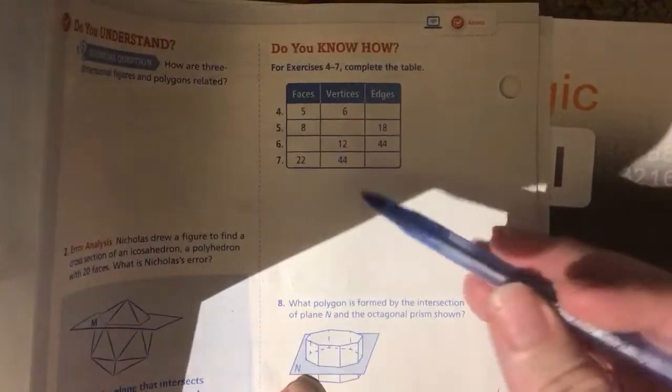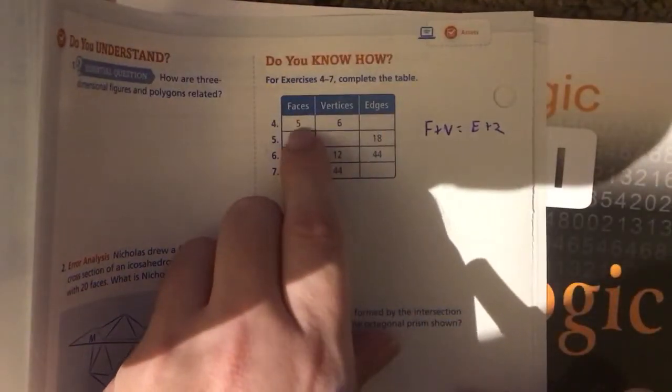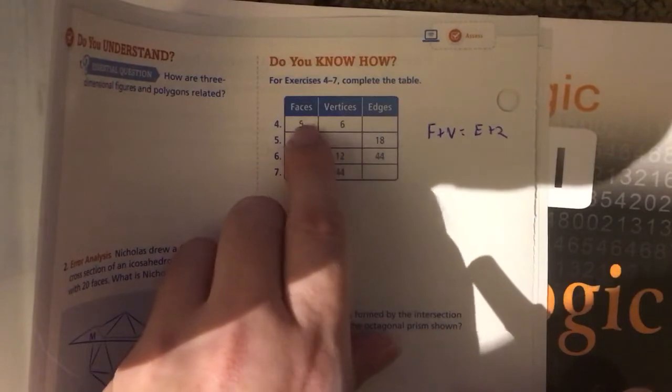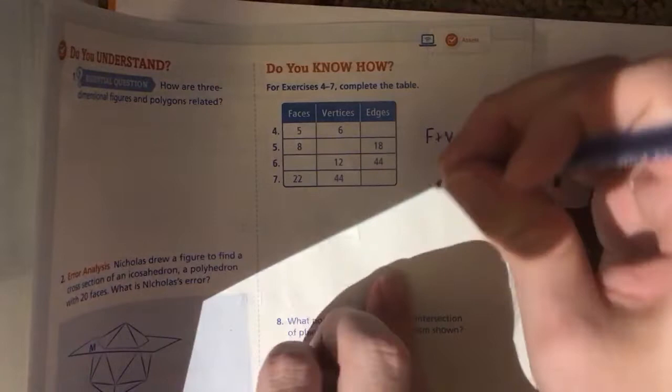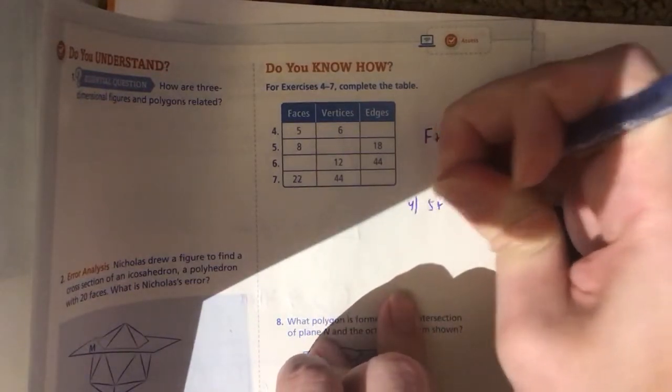The last thing we're going to look at is examples 4 through 9 on here, just to do some quick practice. So 4 through 7 is to complete the table, and we're going to use Euler's formula. Remember, your faces plus your vertices equal your edges plus 2. So in this case, if my faces is 5 and my vertices is 6, 5 plus 6 is 11. I need it to equal E plus 2. So for number 4, 5 plus 6 equals E plus 2. If I solve for E, I'll get 9.